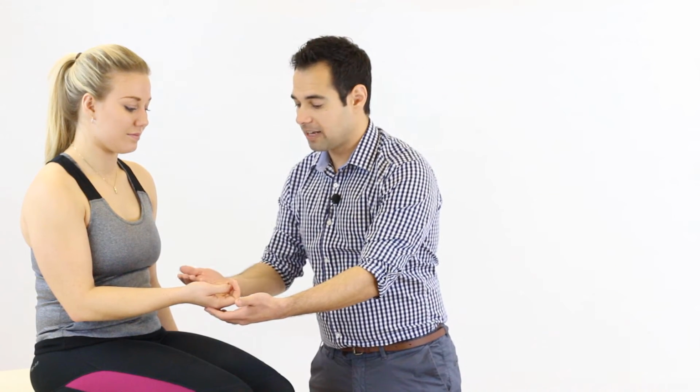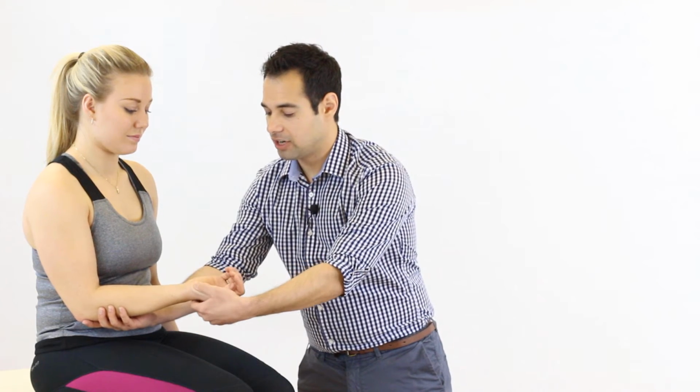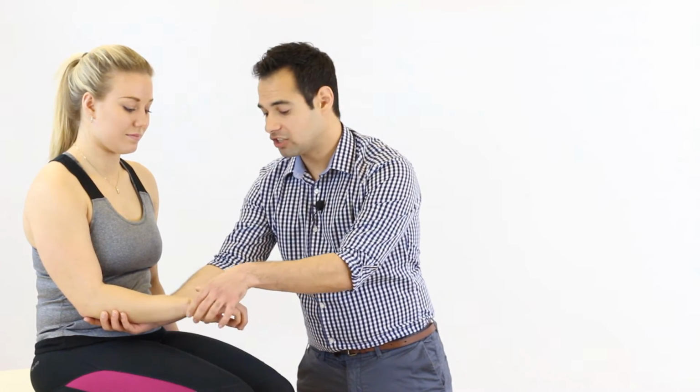We're then going to apply our overpressure if we need to. For supination, you're going to place your hands, one to support the elbow and the other one on the thenar eminence of the hand to achieve further overpressure of supination. For pronation, your right hand can stay here, the other hand is now on the dorsal side of the hand and turning just above the wrist joint, or sorry, more distal to the wrist joint to achieve full pronation.